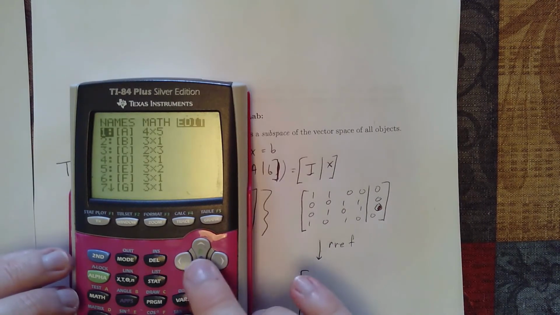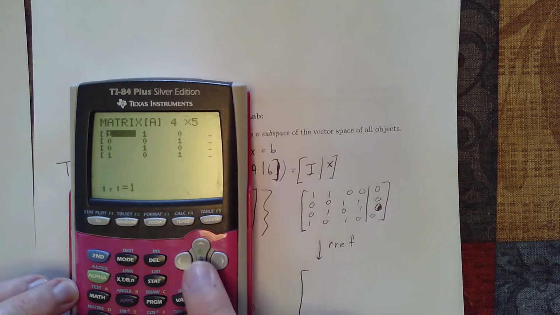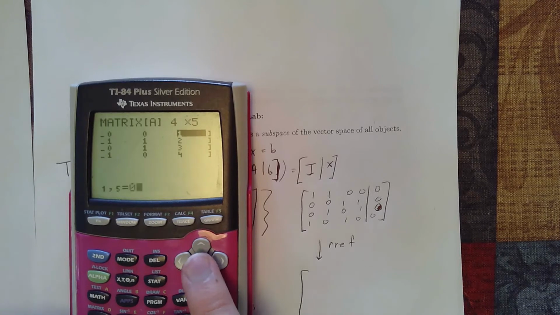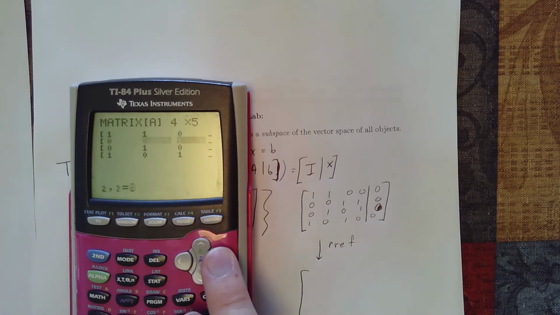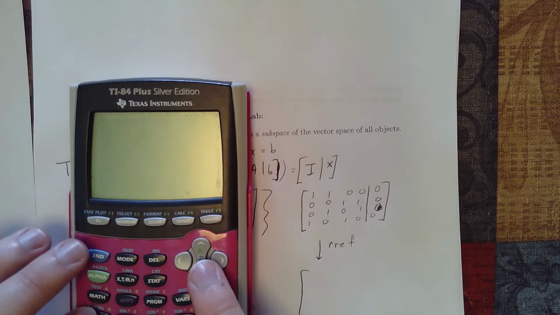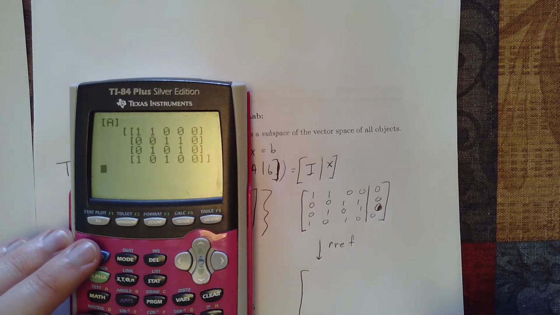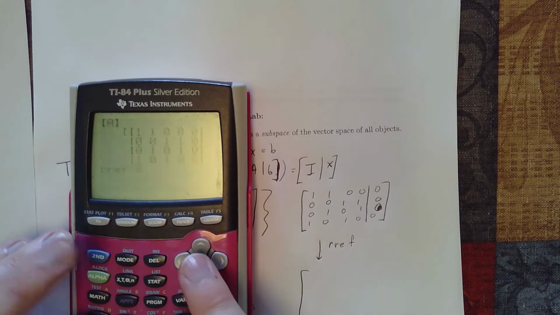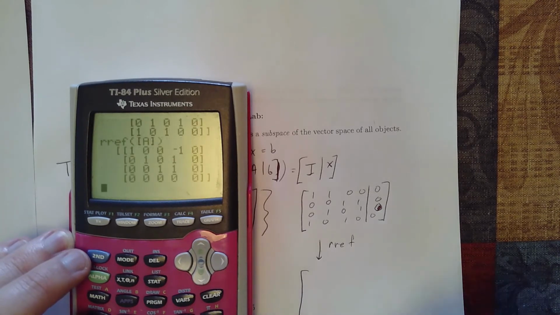So I want my matrix to be a 4 by 5, with entries 1 1 0 0 0, 0 0 1 1 0, 0 1 0 1 0, and 1 0 1 0 0. Okay, let me verify that this is the matrix we said it was. Great. Now we want to get the reduced row echelon form of that matrix.